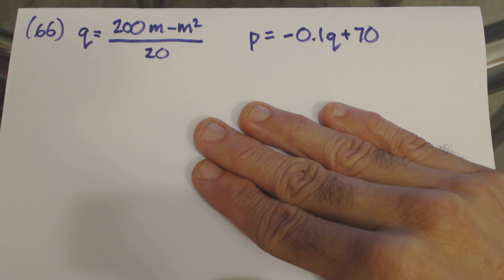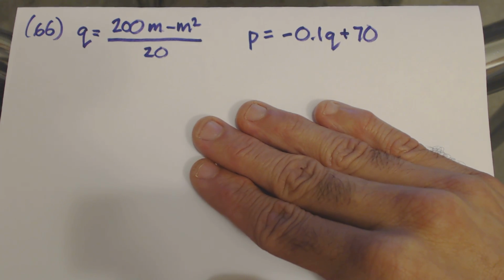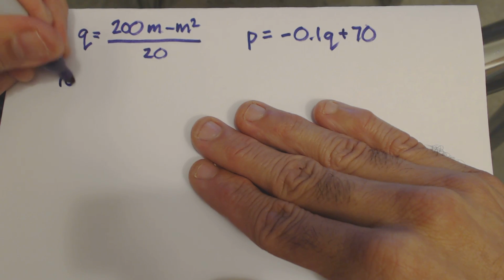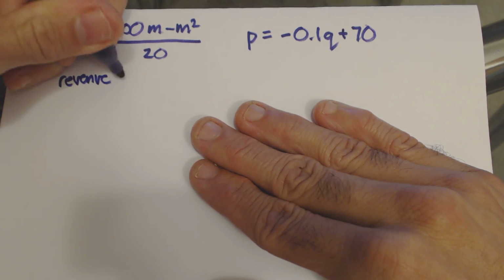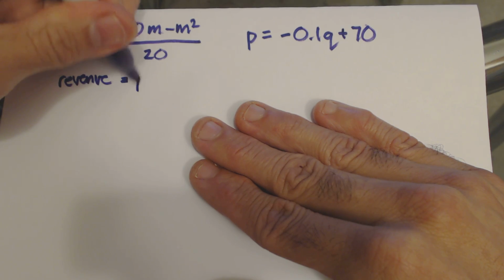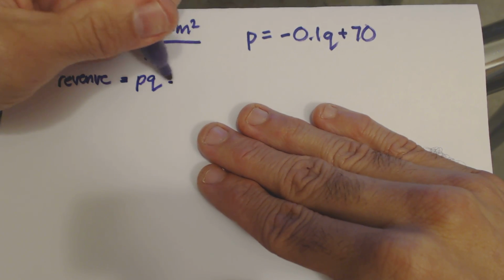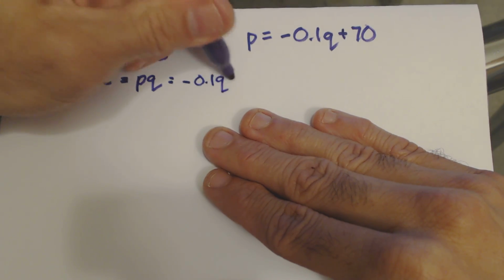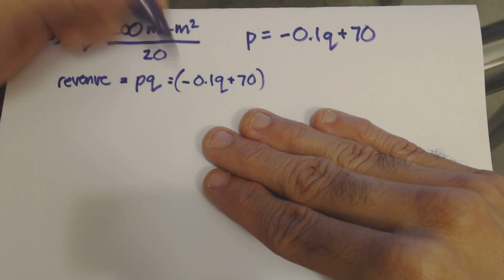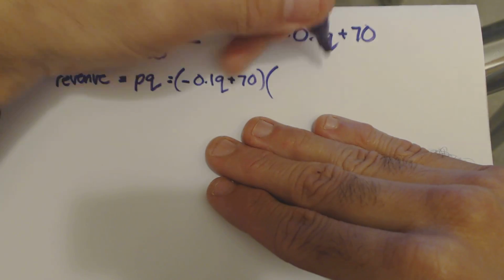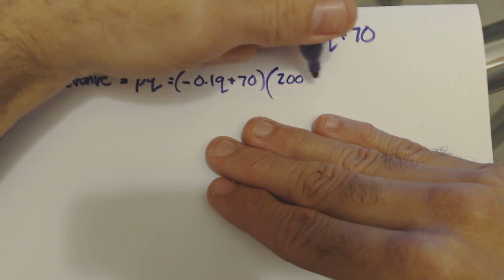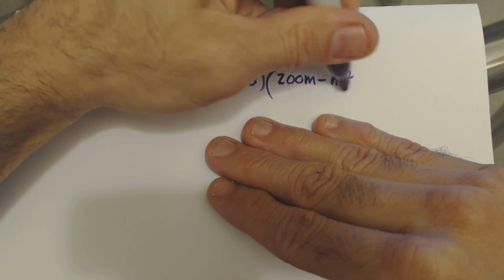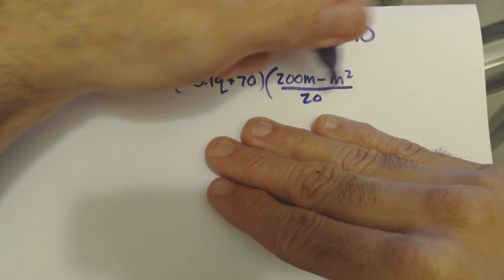So the marginal revenue product, so first of all, the revenue is price times quantity. So we have a revenue function, which is going to equal price times quantity, which equals negative 0.1Q plus 70 times (200M minus M squared) over 20.